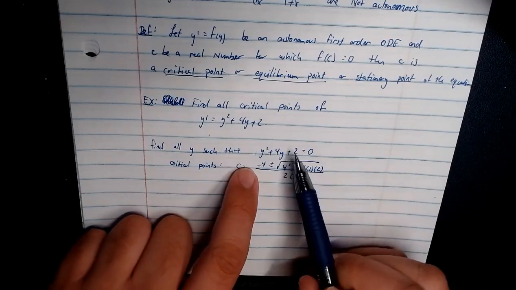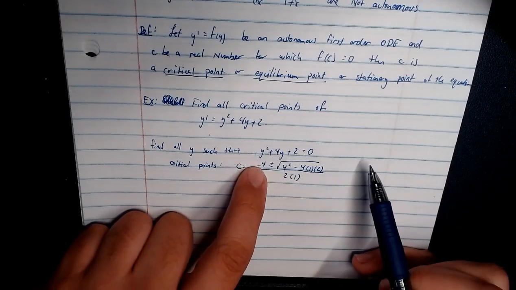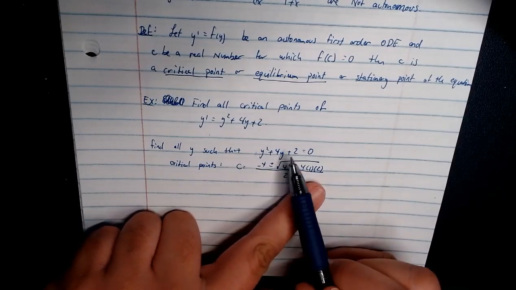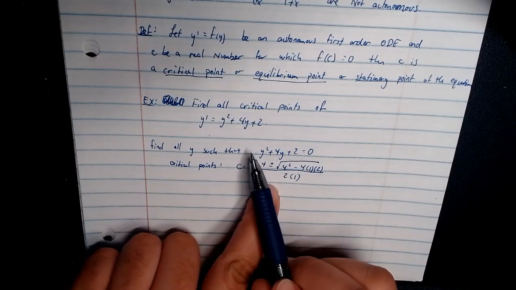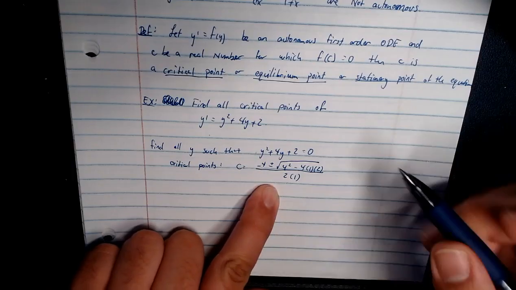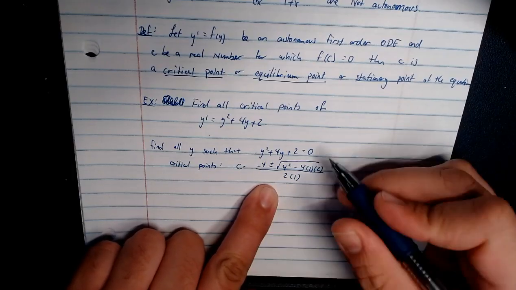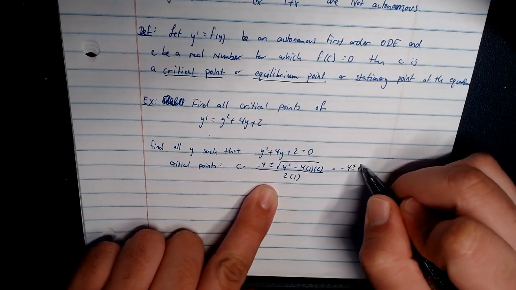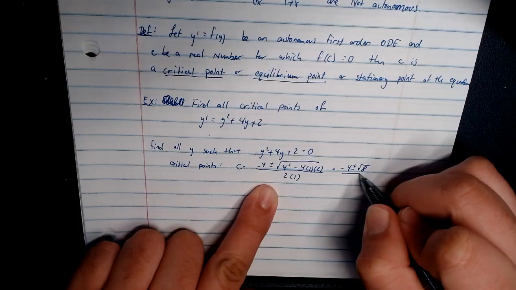And so this gives us 16 minus 8 is 8, so negative 4 plus or minus root 8 over 2.